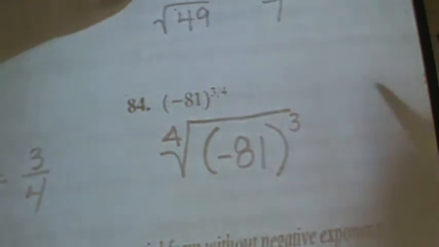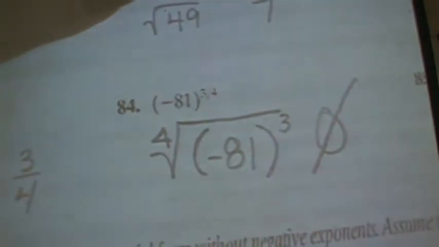Now, this one, this index is a 4. And right away, because I have a negative number under here, can't do it. So this one is no solution. And same with this one, the index is 2. Can't do this one either.